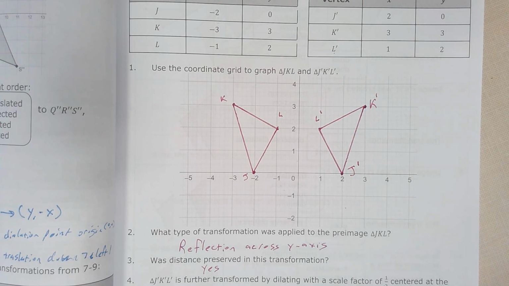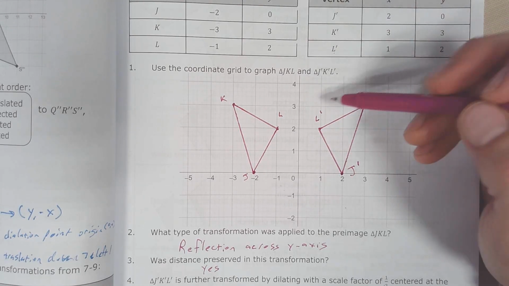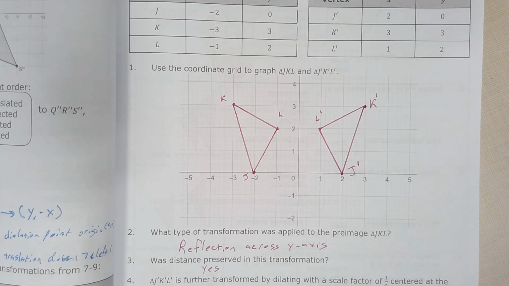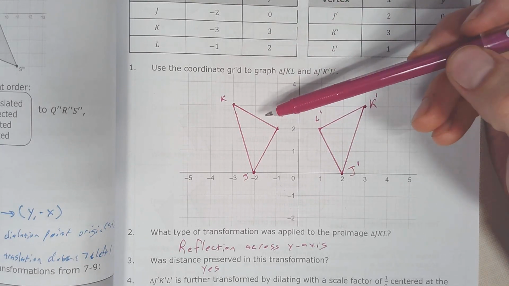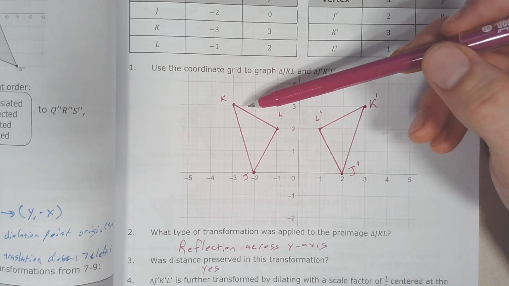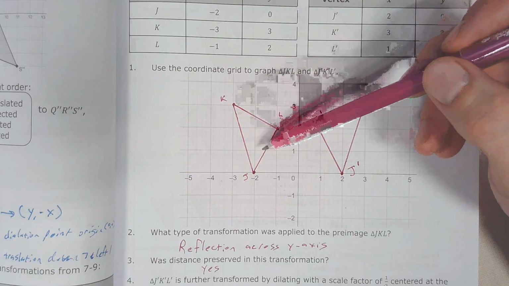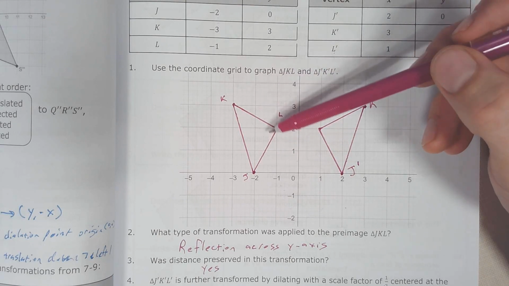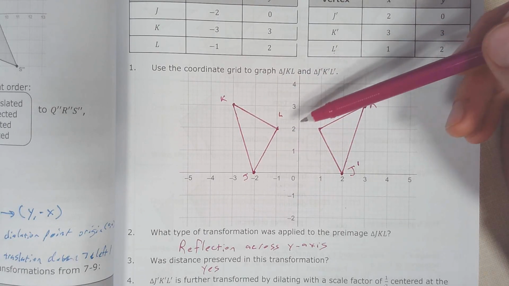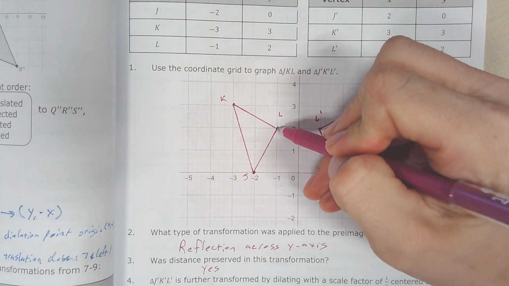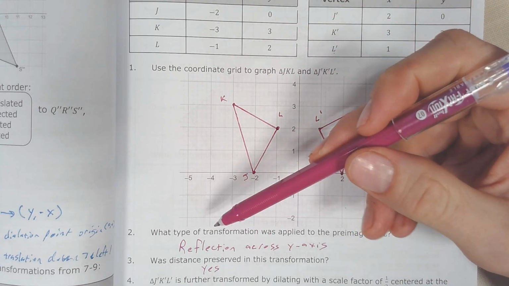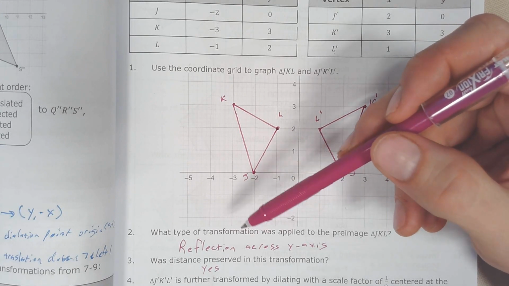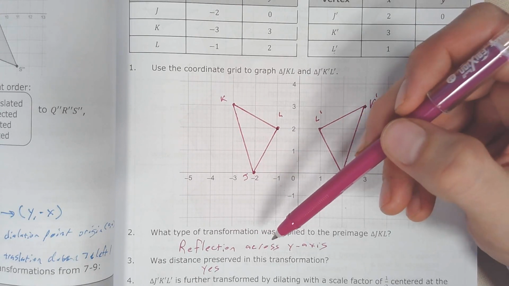Distances between each point. So you can see that none of the distances changed. This was a rigid transformation. And during a rigid transformation, distances and angles are preserved. The segment length measures are preserved. Because it was a rigid motion, that is the definition of a rigid motion. So for reflections, rotations, and translations, distances are preserved.